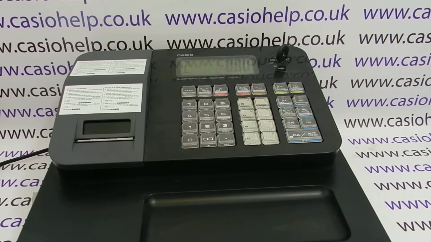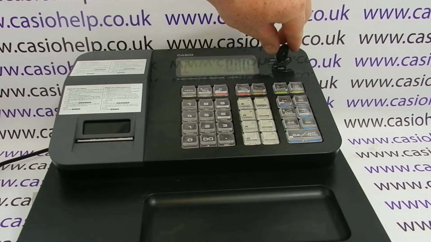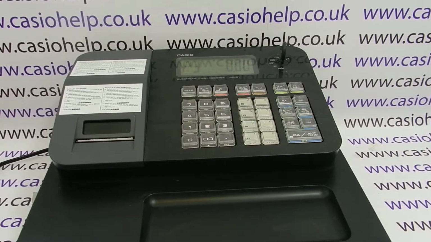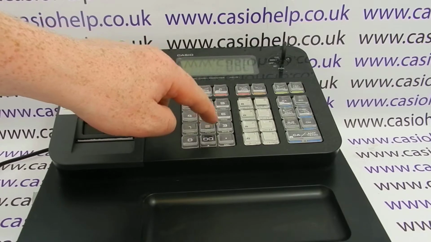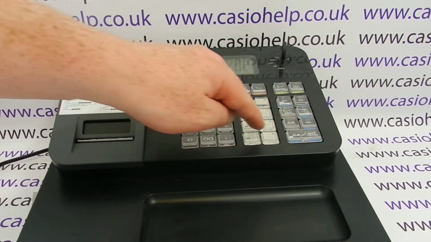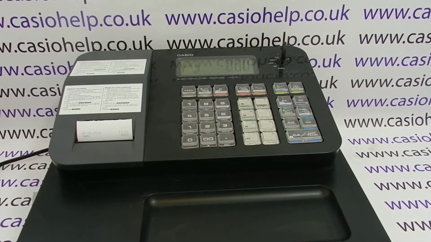You can, however, set it so that it doesn't show the grand total on the report. To do this, it's key round to PGM, then free subtotal 0822 subtotal 02 cash subtotal.